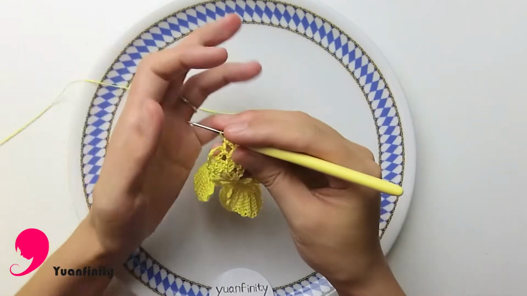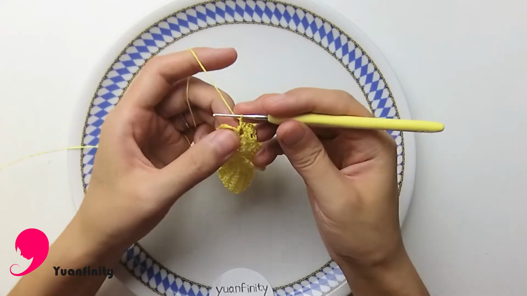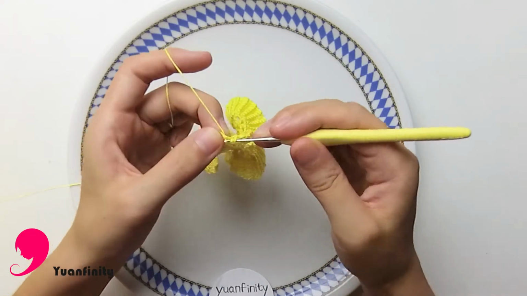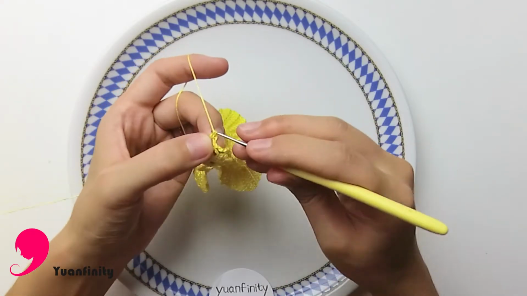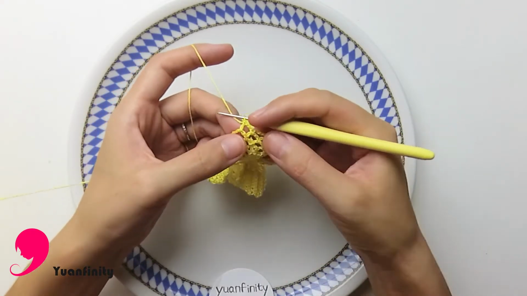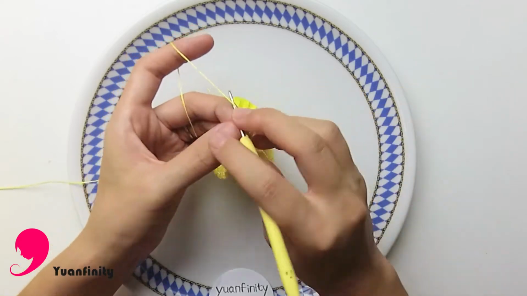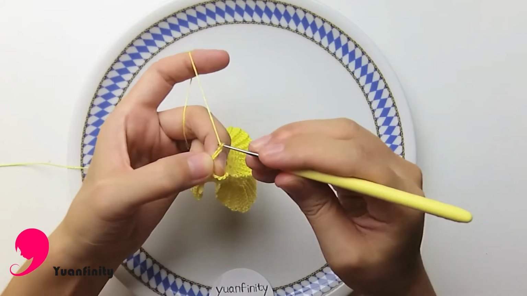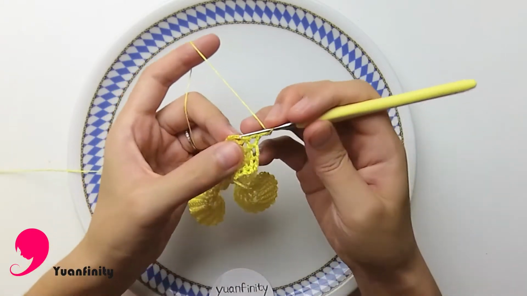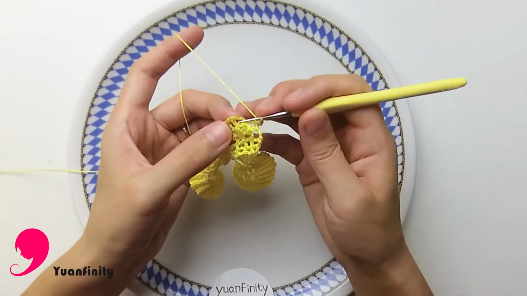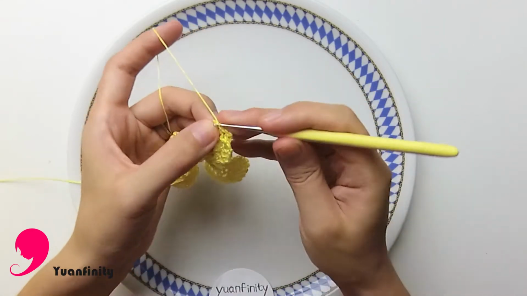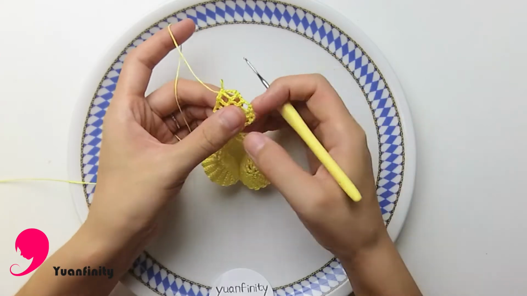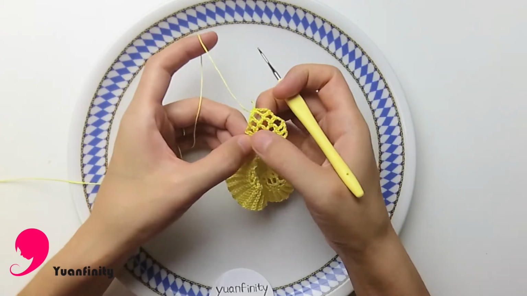So this row we'll make 2 chain spaces, so chain 2 and double crochet in the last one, and then chain 4, this is the last row, and single crochet in the second one, so that means this is the last chain space. Okay, this is what we have done until now.